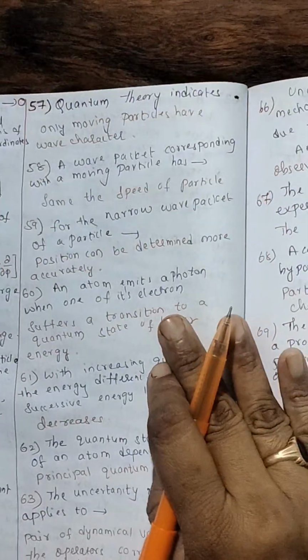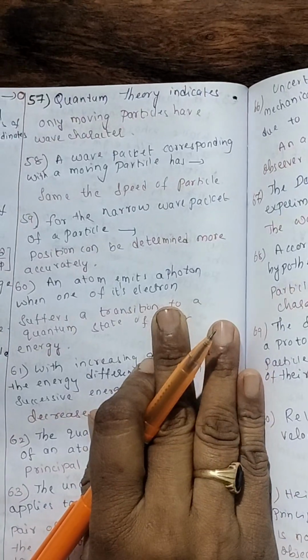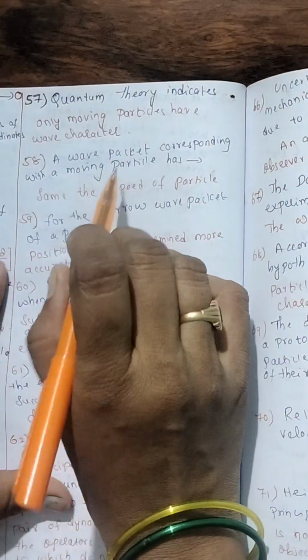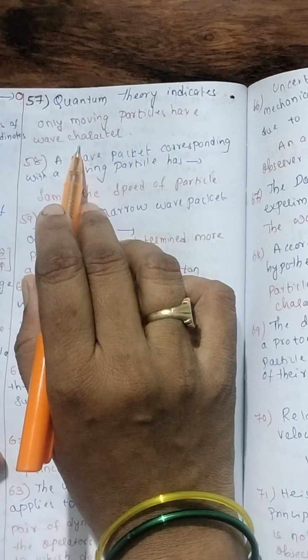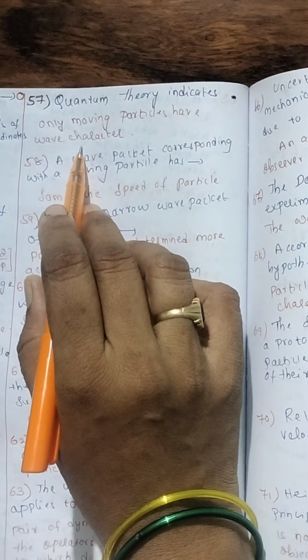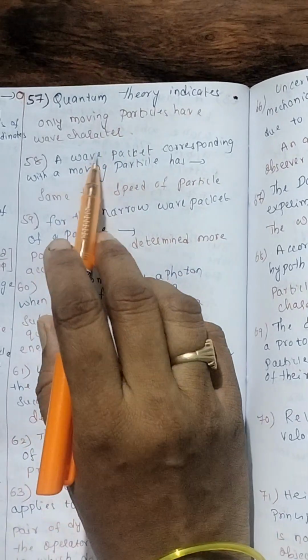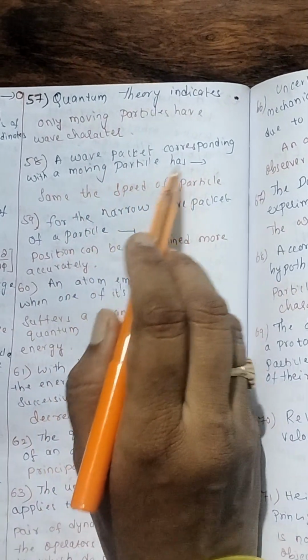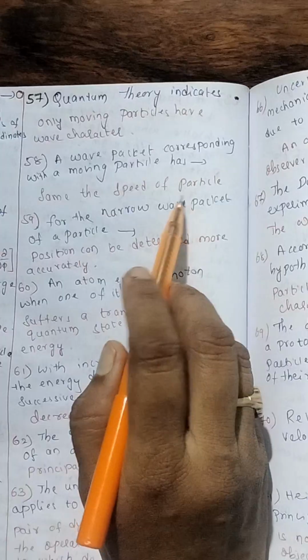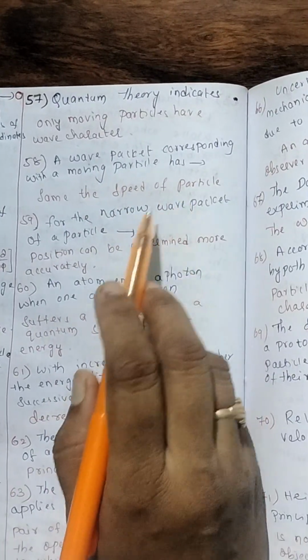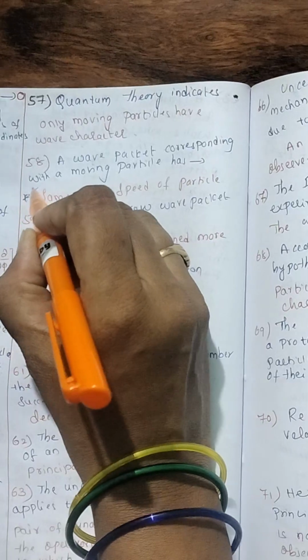Now next, what does the quantum theory indicate? Wave nature only. Only moving particles have wave character. A particle is associated with a wave packet, that is what the quantum theory indicates. A wave packet corresponding to a moving particle has the same speed as the particle. Wave packet speed will be equivalent to the speed of the particle. Remember this, most and most important.